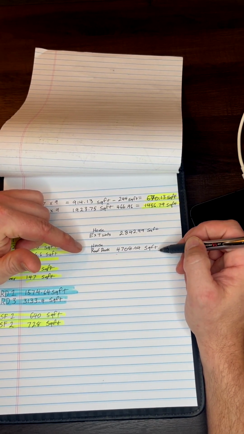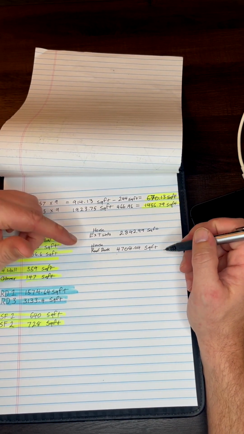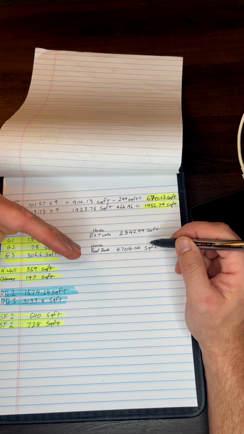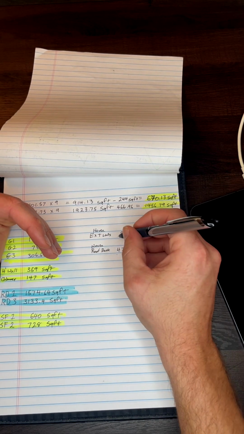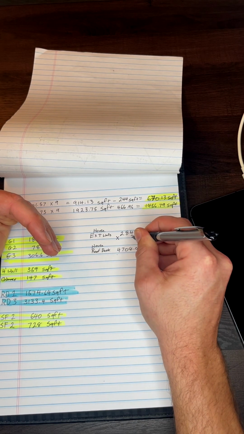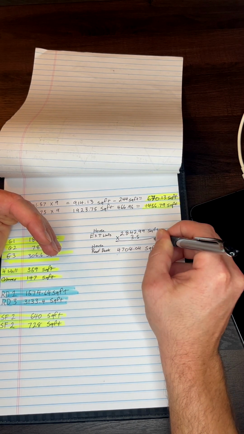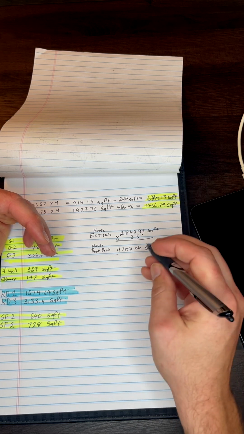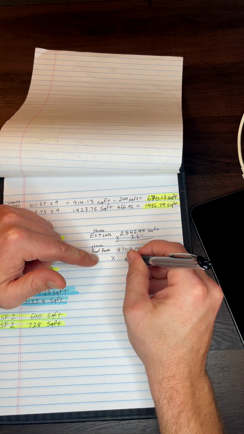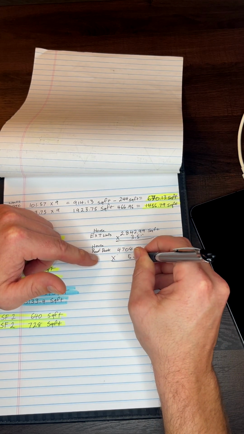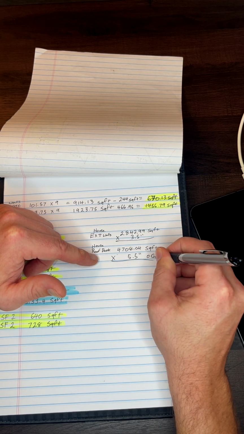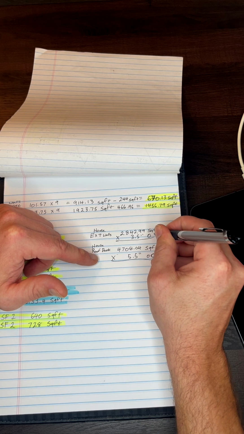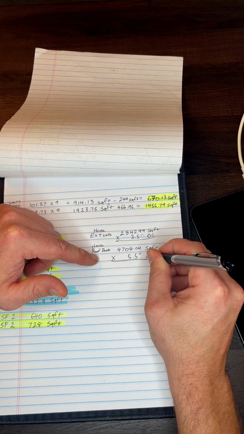Now this is a square foot number. These are two-dimensional numbers. We have to keep them separate up to this point because this is where we're gonna add our multiplier on there, okay? So we're gonna multiply this by 3.5 because we're gonna do 3.5 inches of open cell in it. And then we're gonna multiply this one by 5.5 because we're gonna do 5.5 inches of open cell. Open cell, okay?